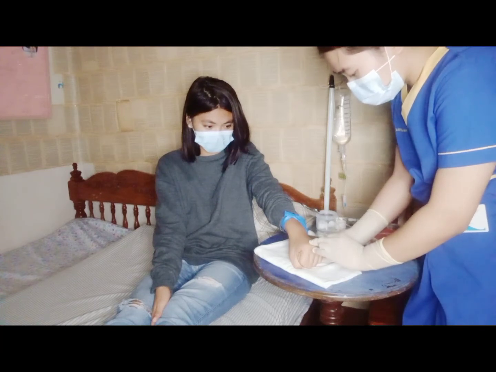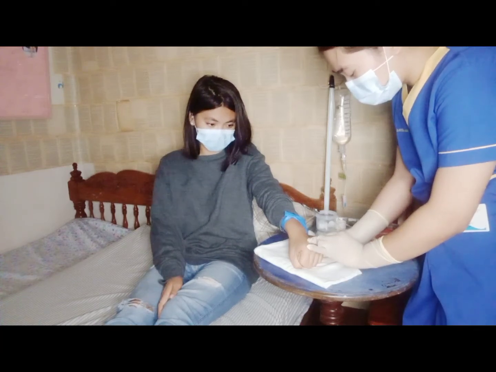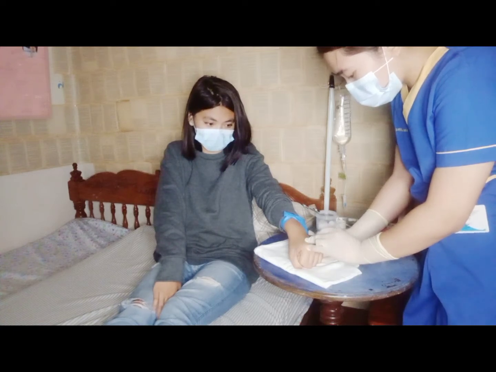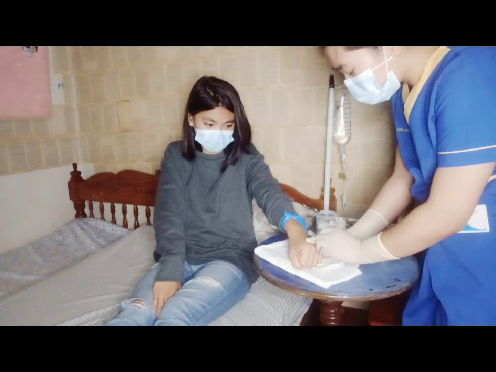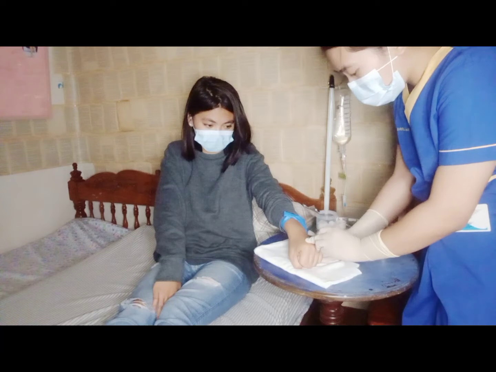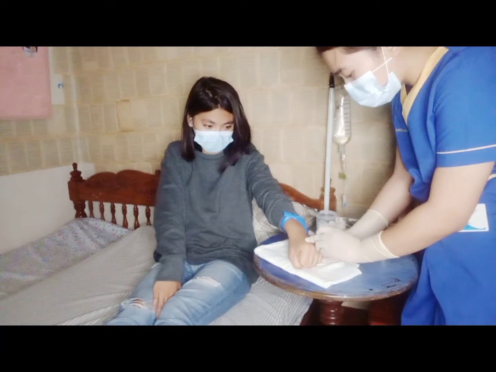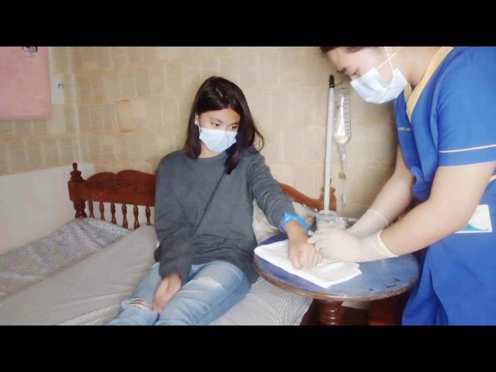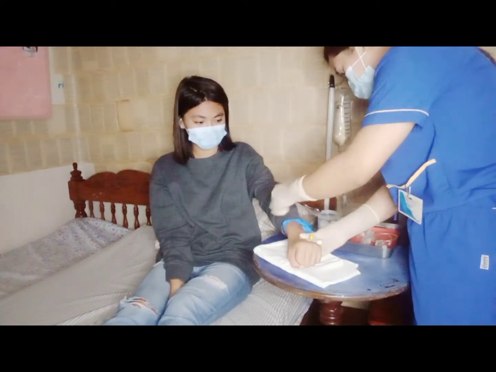Okay? So, we will advance the device until the hub of the device is at the venipuncture site. Okay? Then, we'll remove the tourniquet.